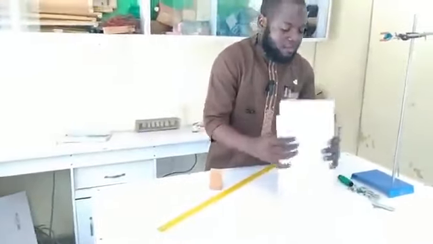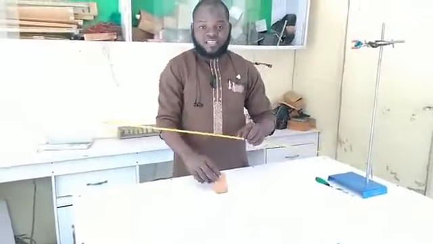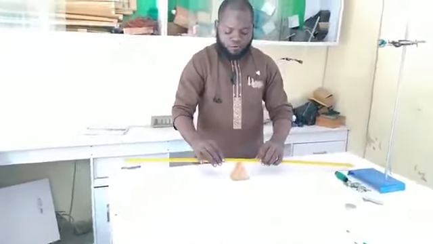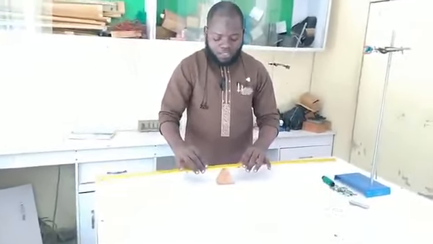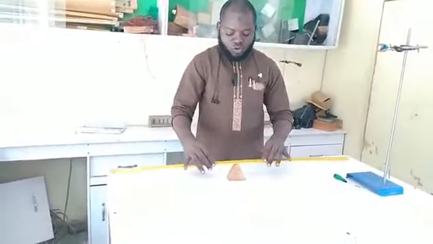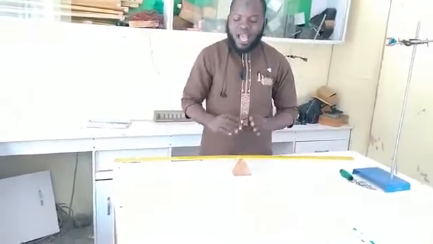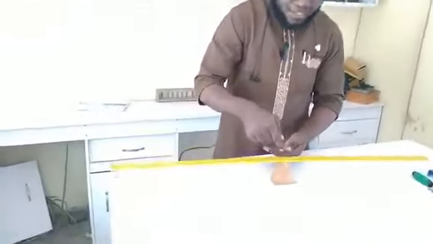You are going to determine the mass of your meter rule using the principle of moment. The first thing is to place your meter rule on the knife edge. Make sure it's balanced horizontally and note the point of balance. Like now, this particular one is balanced at 49.8.